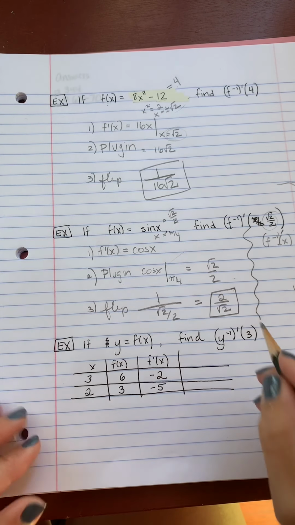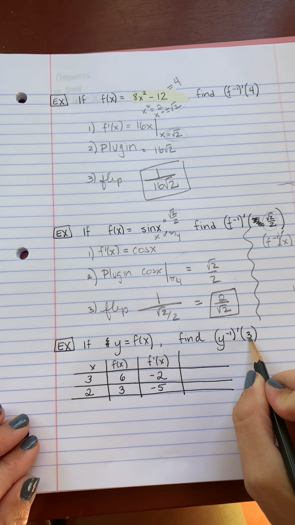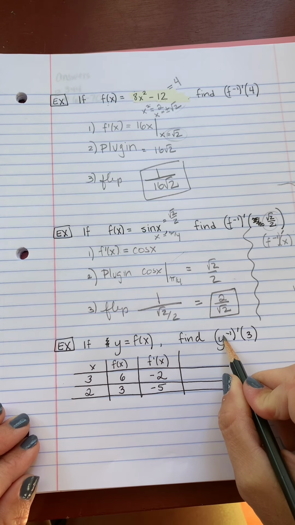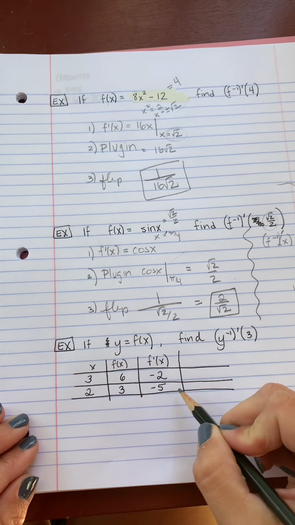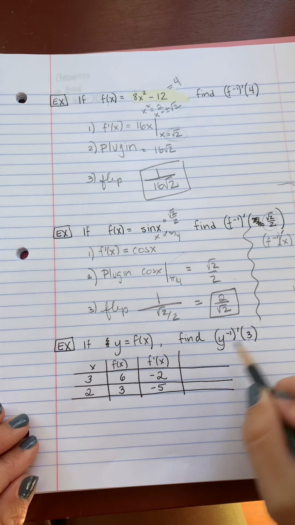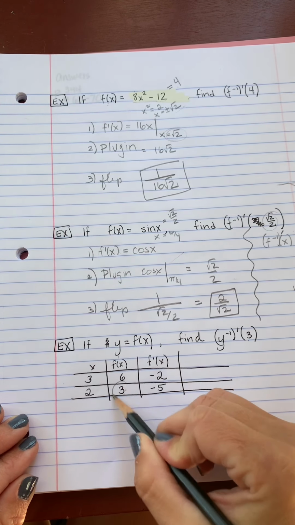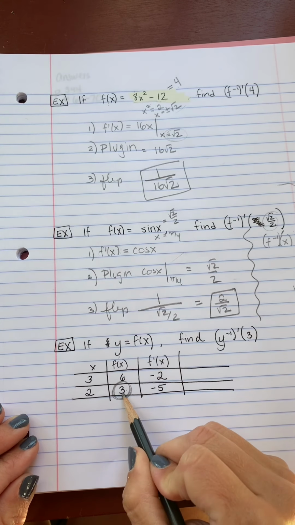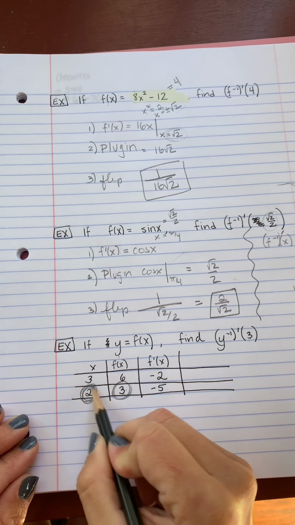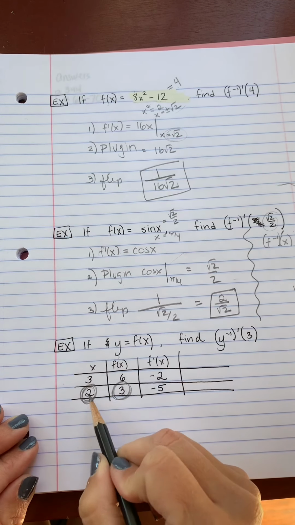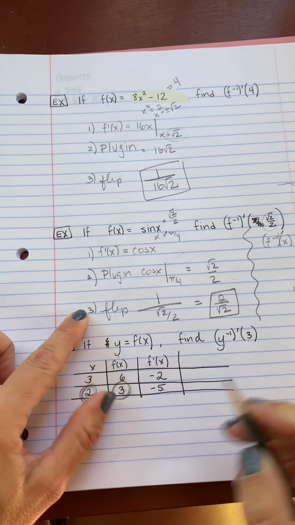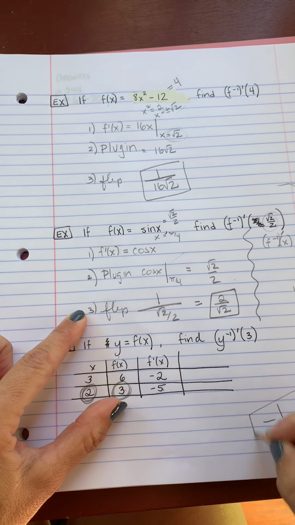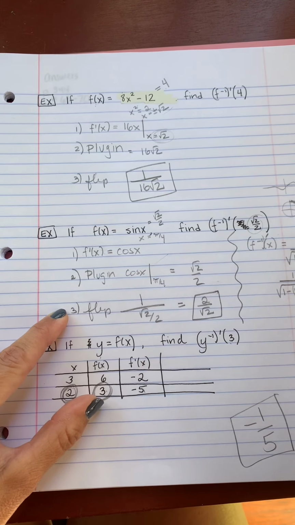So you have to ask yourself, this is an x value in the inverse. So it is a y value in the original. I need to go to the table and see where 3 is a y value for the original. What's the x value that goes with it? 2. So what was the derivative of f at 2? -5. Flip that. That's my answer.